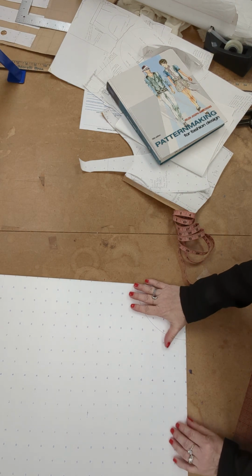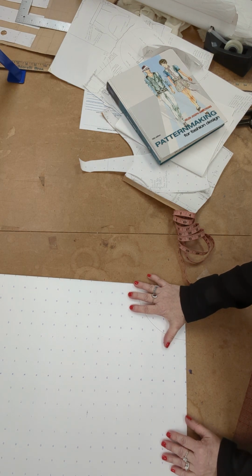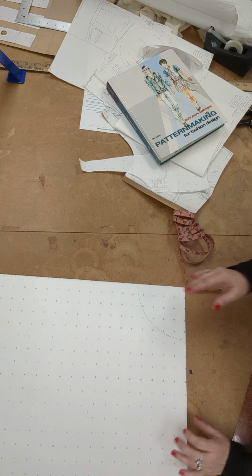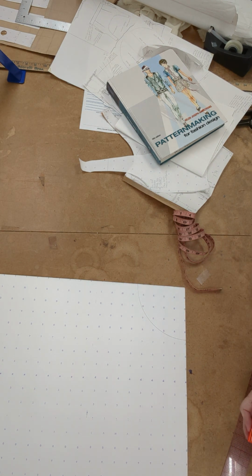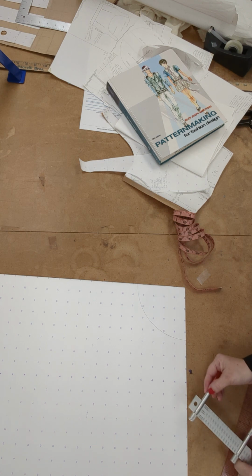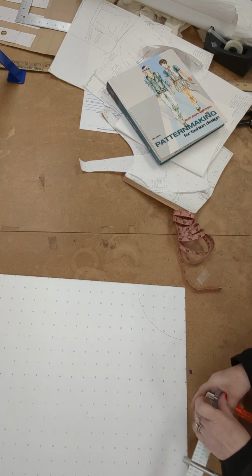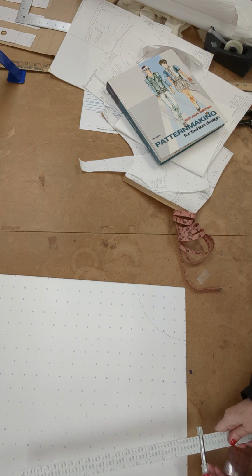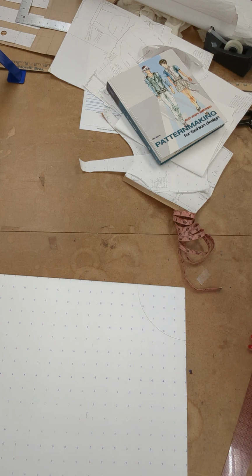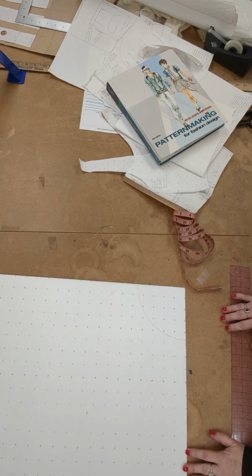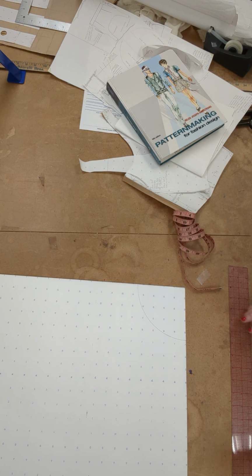Now I am going to decide myself where the center front and center back are. Let me put this on for a sec so I don't stab. So I need to find center front, center back, right side seam, and left side seam. And right now I'm just going to choose them myself.